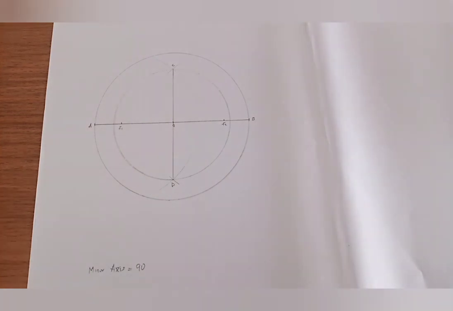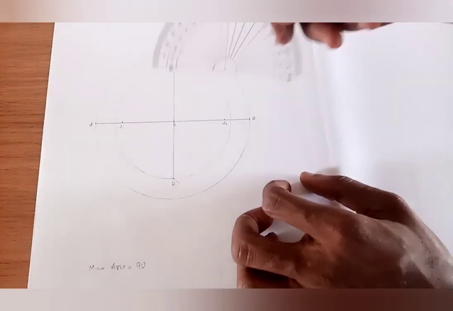So at this point, I'll be dividing my circle into 12 equal parts. How do I obtain this division? I will say 360 divided by 12. 360 divided by 12 will give me 30 degrees each. So I'll be dividing my circle using 30 degrees each.